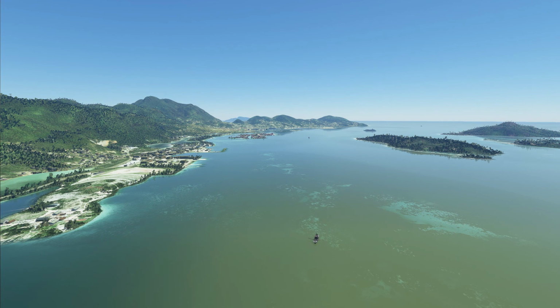So thank you for joining me. This may be a lengthy review. I'll try to keep it as short as I can, but I need to show you as much as I can, and also at the different lighting conditions. We're going to use a helicopter because it's easier to have a look at close quarters. Okay, so let's get going with the review.